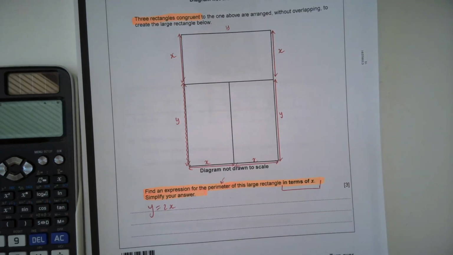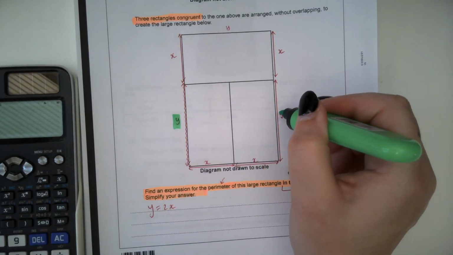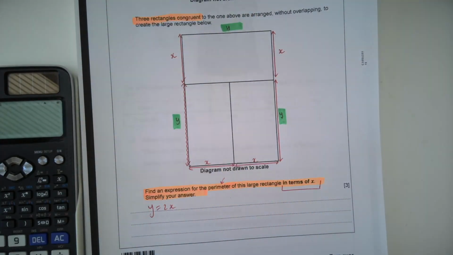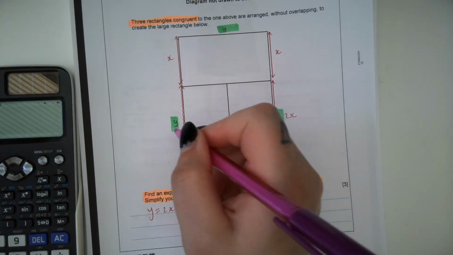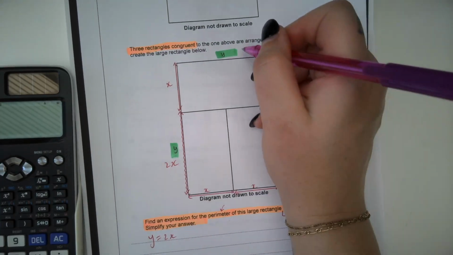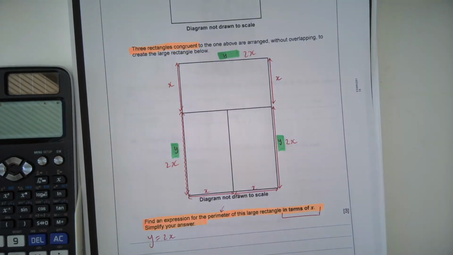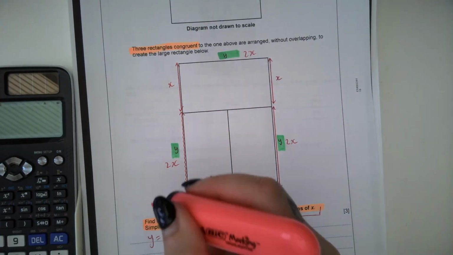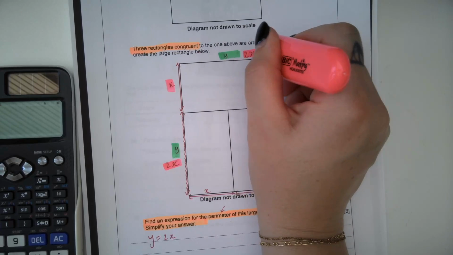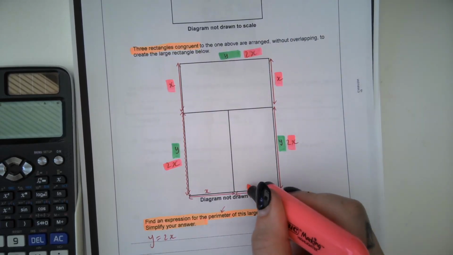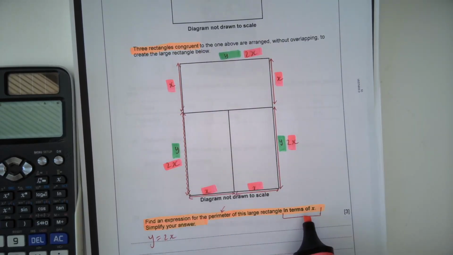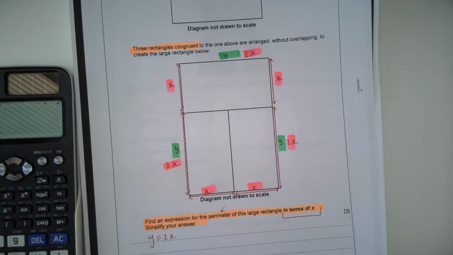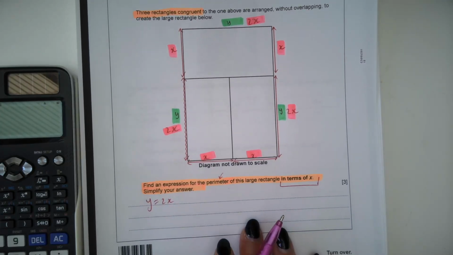So now instead of having y, I'm going to write 2x. So here we've got a y, here we've got a y, and here we've got a y. I'm going to change those. So that's 2x, 2x, and 2x. Now, when we look at this, I have all of the dimensions around the outside of this rectangle in terms of x, which is what it's asking for. So I'm going to add those all up now to get my expression for the perimeter.